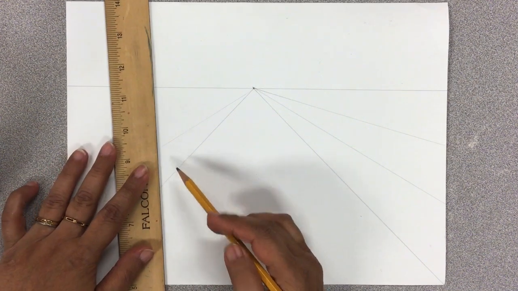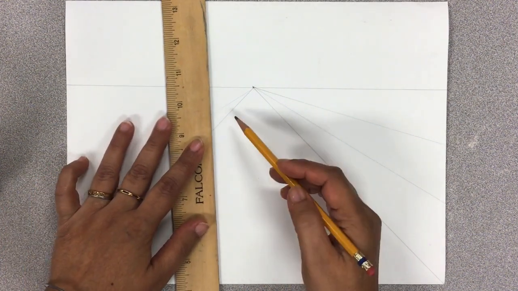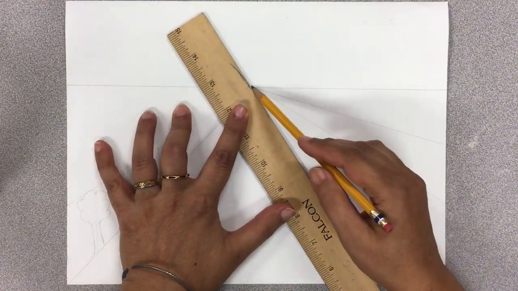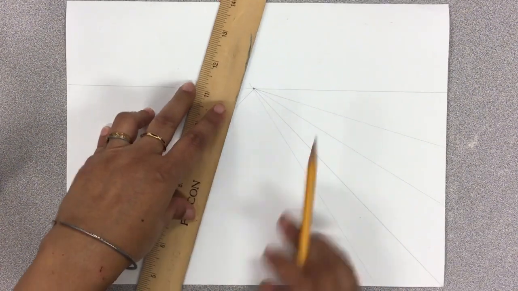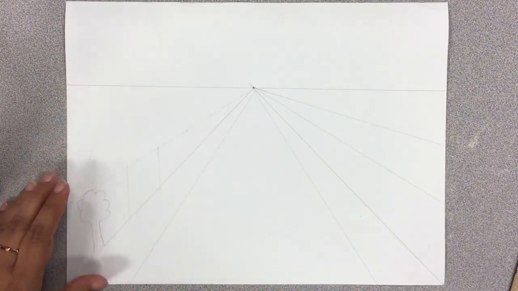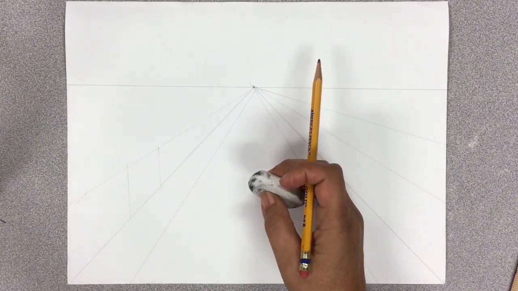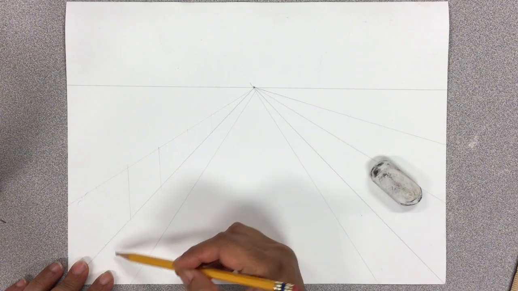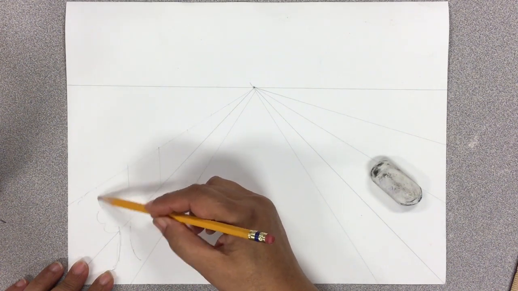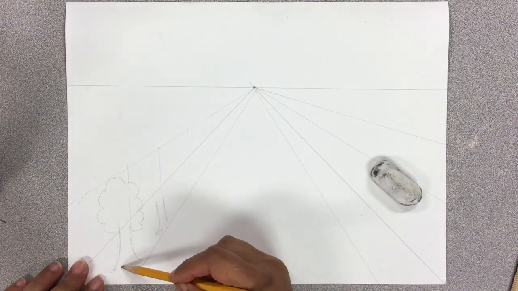After I did the guidelines from the vanishing point to the bottom of the page, I am drawing some vertical lines to show how tall my trees and my buildings are going to be. I have chosen to do trees on the left hand side and buildings on the right hand side. The triangle space it has created in the middle is going to be my road. So it's a tree-lined road on one side and buildings on the other side.